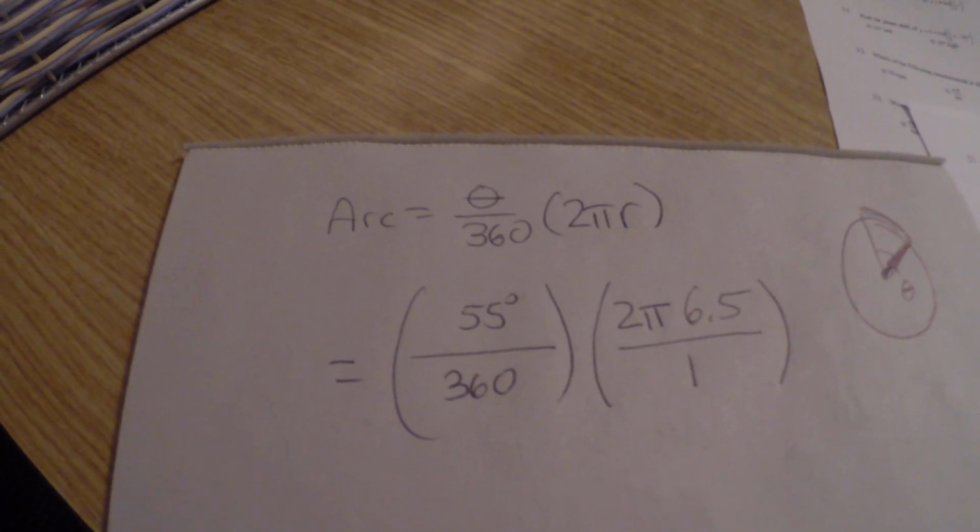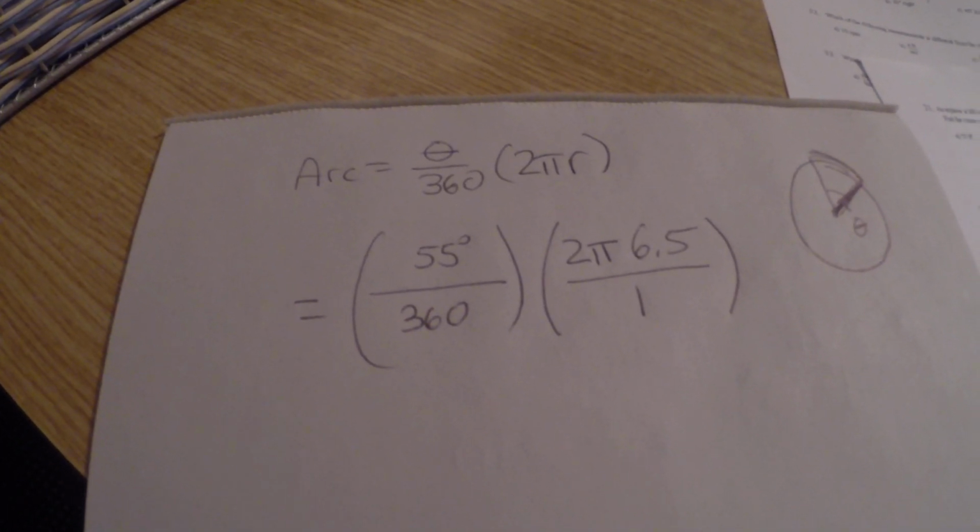Keep in mind that you really do need to know this formula. You will have a lot of questions on the final related to this, so please study it.